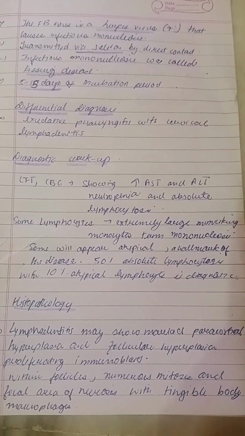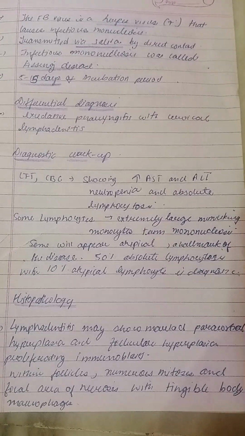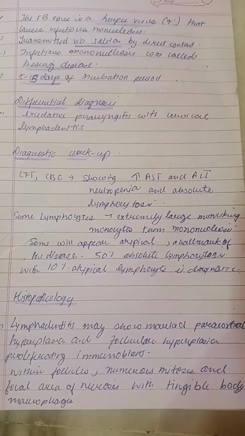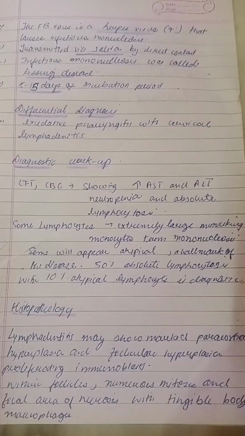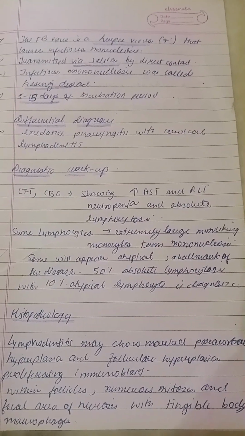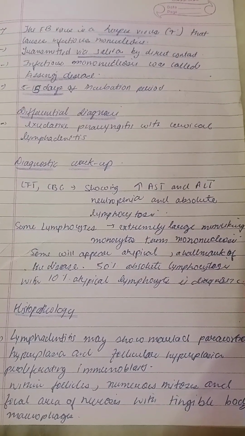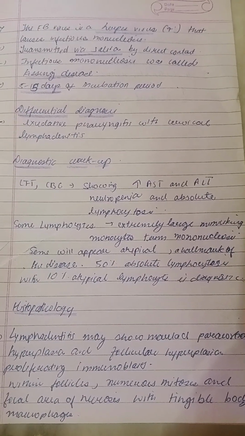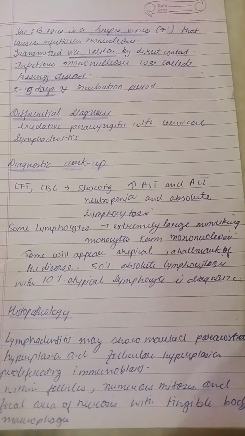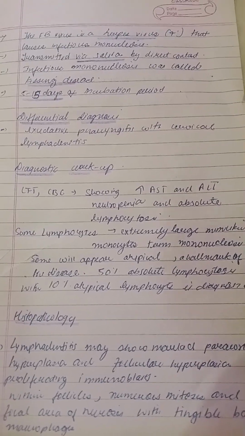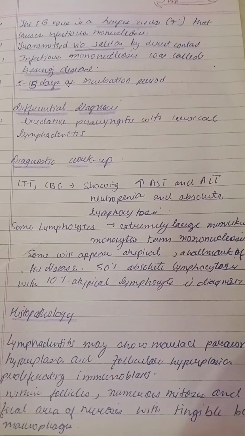Okay, it is transmitted via saliva by direct contact. Infectious mononucleosis was called kissing disease, and there is a 5 to 15 day incubation period. So it is mainly transmitted via saliva. Now coming to the differential diagnosis, exudative pharyngitis with cervical lymphadenitis. Meaning, in whichever cases these findings are present, exudative pharyngitis with cervical lymphadenitis like rubella or other diseases, they are the differential diagnosis for infectious mononucleosis.